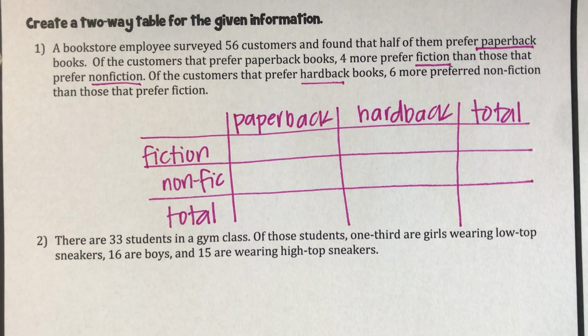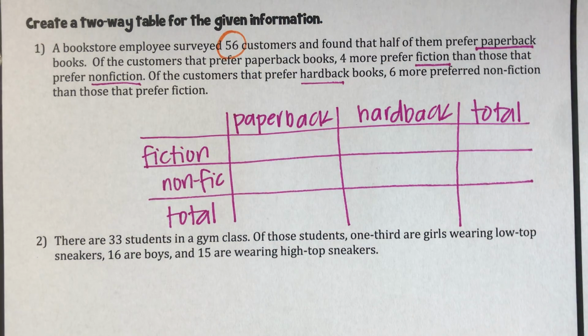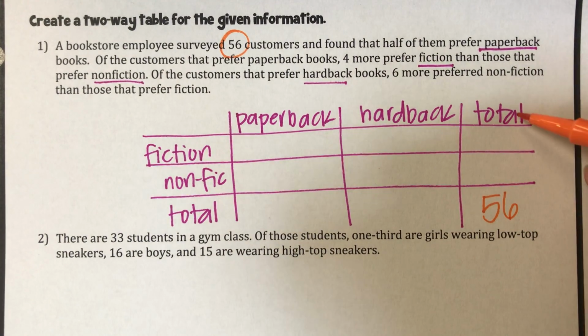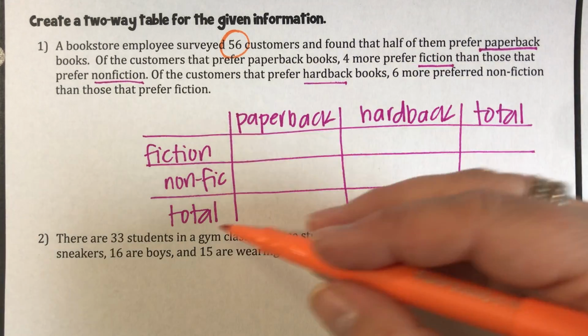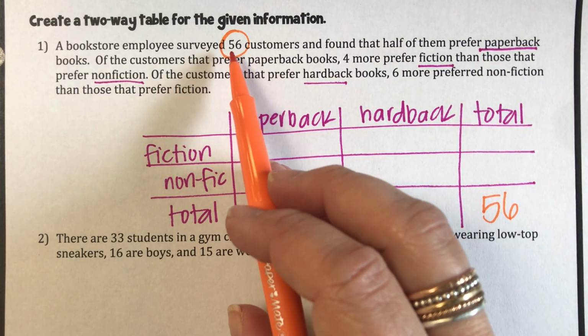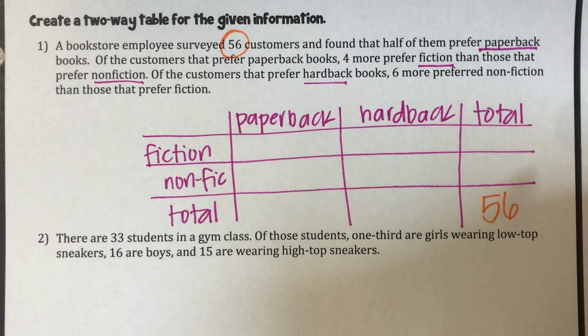It says a bookstore employee surveyed 56 customers. So where would 56 go? It's the total of everything, right? So it's going to go down here. It's the total of paperback, hardback, and the total of fiction, nonfiction. They surveyed 56 customers and found that half of them prefer paperback.